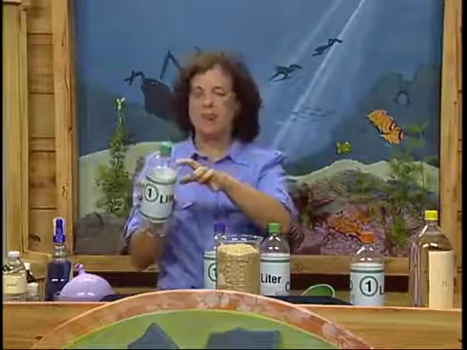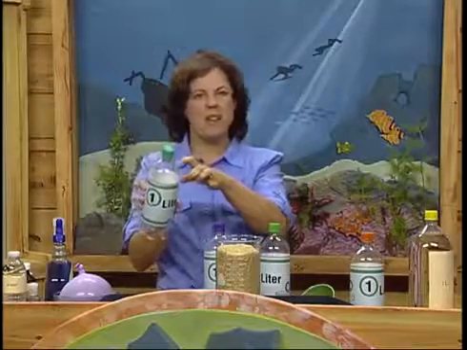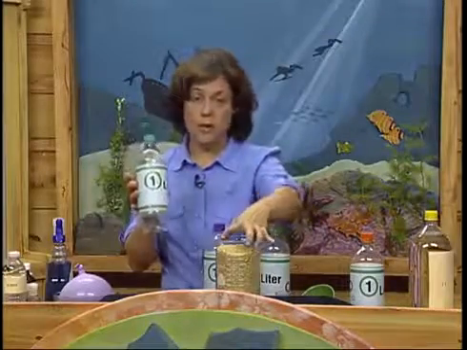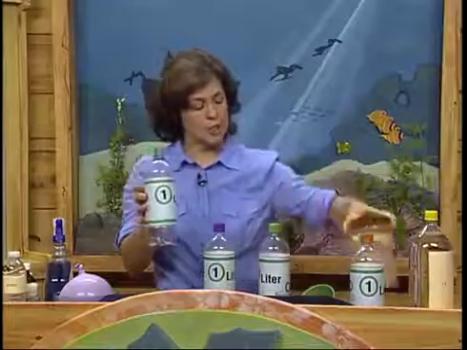Now, one thing that is hard about using something like this to actually measure is how full do you actually make it? See, the 1-liter mark probably comes up to about right there. And you'll notice that if you buy something in a 1-liter bottle, you'll see how much or how full it actually is. All right, so that's what a liter is.